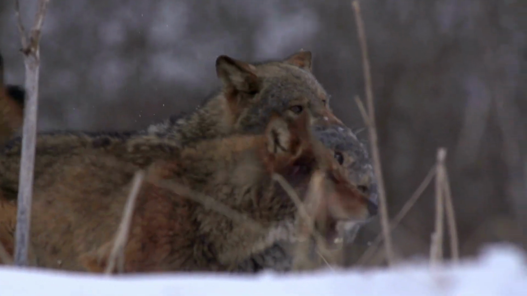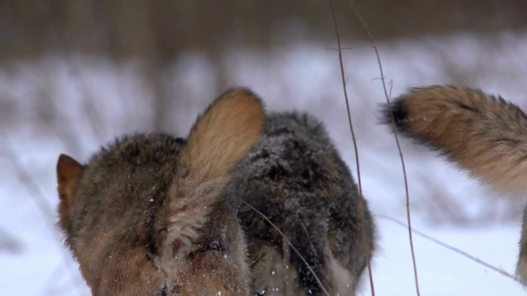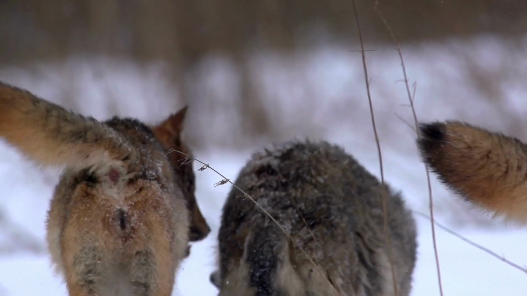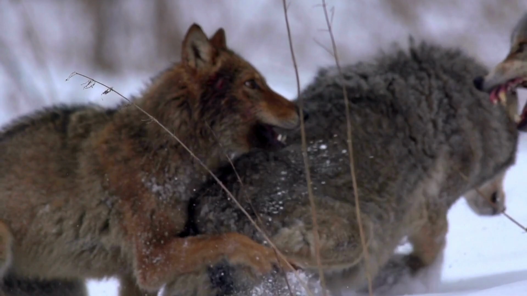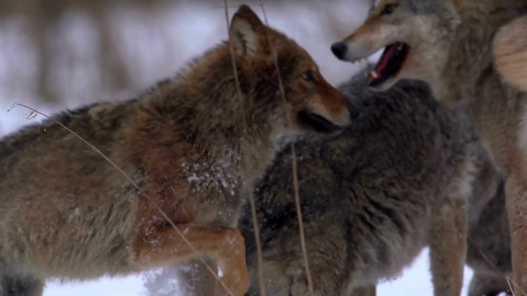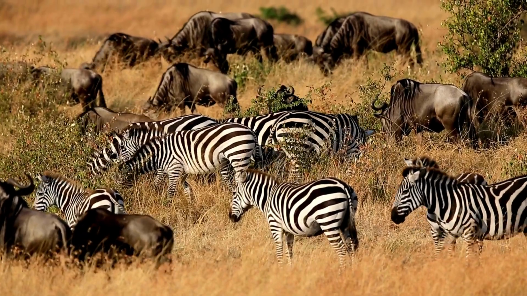Territorial disputes and aggression play a crucial role in direct competition. Many animals, such as wolves or birds, mark and defend specific areas against intruders. Aggressive behaviors like chasing, vocal threats, or physical attacks serve to establish dominance, defend resources, and ensure reproductive success.